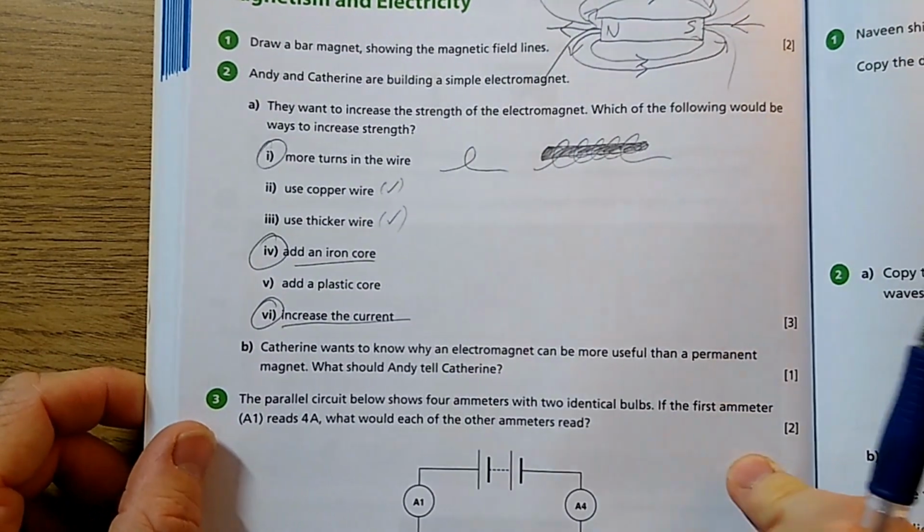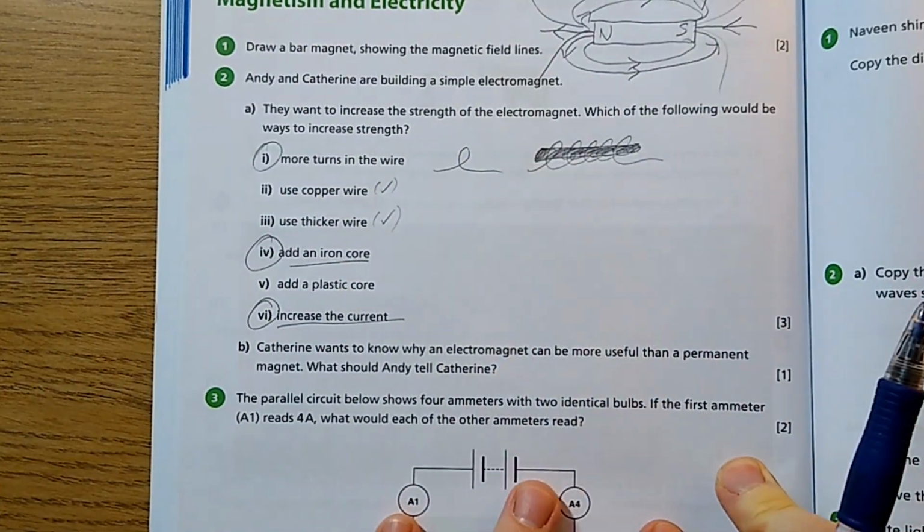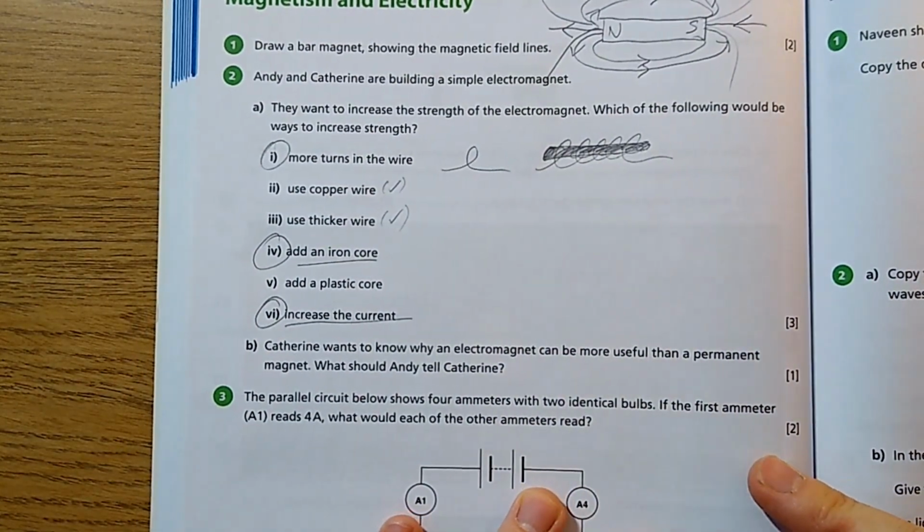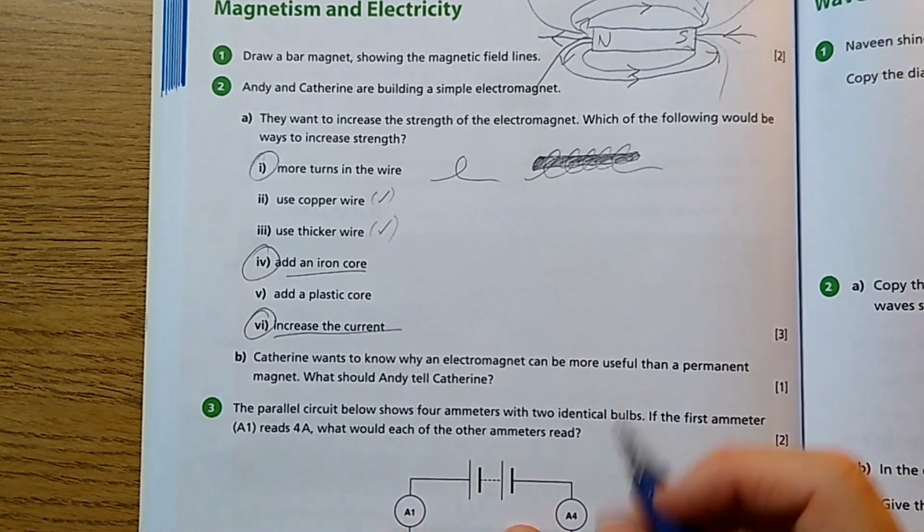Catherine wants to know why an electromagnet can be more useful than a permanent magnet. What should Andy tell Catherine? Well, I guess the key thing is this: you can turn it on and off.